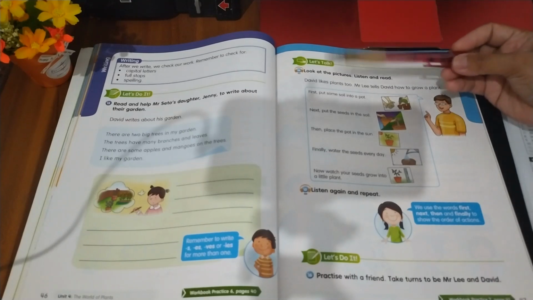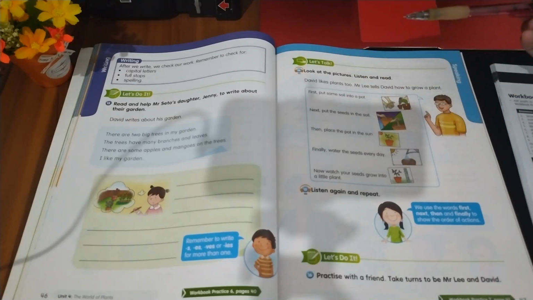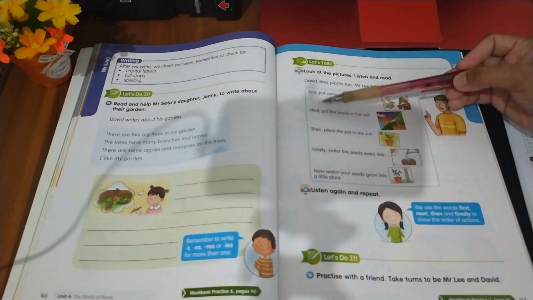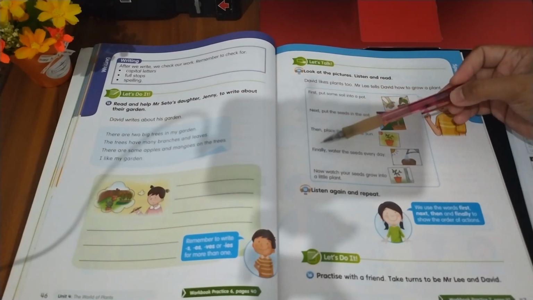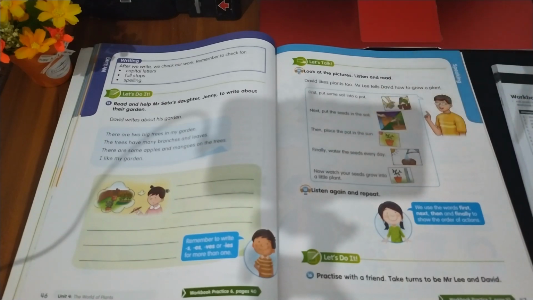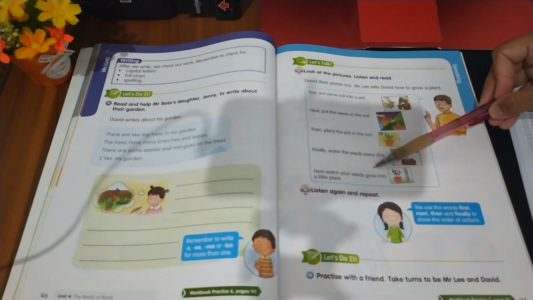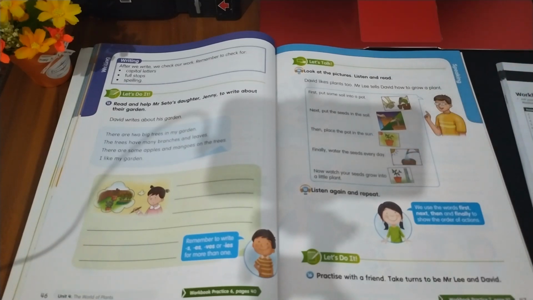Okay, and don't forget that our point here is this one: first, next, then, finally, to show the order of actions. Okay, I just want to remind you that you must repeat this step again and again, to practice your speaking skill.